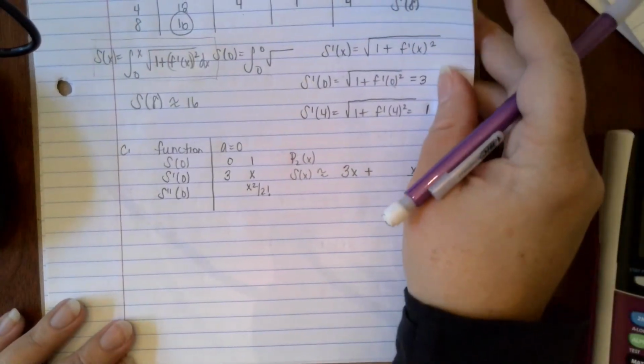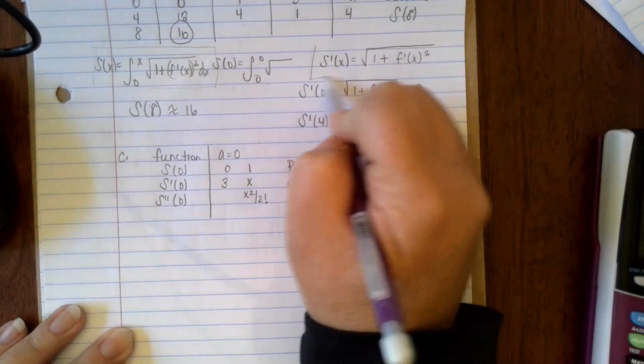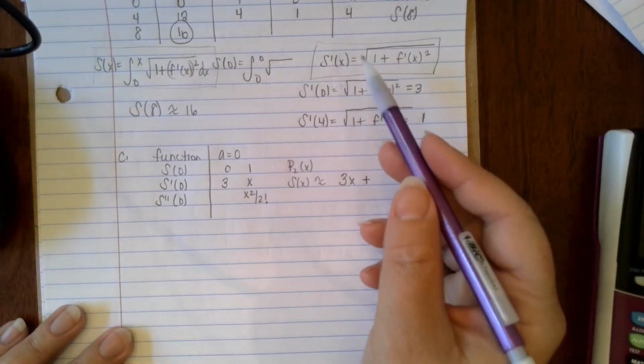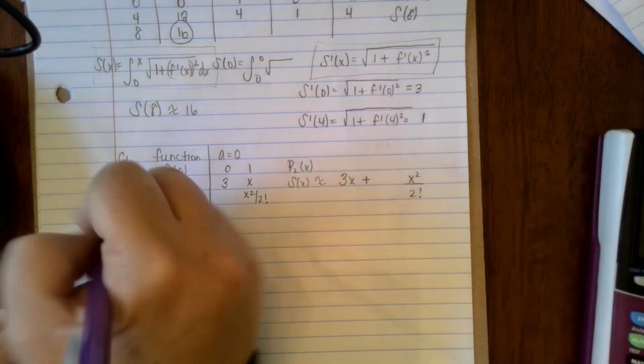All right, so how do we find the second derivative? Well, look, there's your first derivative. You already found the first derivative when you were doing Euler's method. So now we're going to find the second derivative.